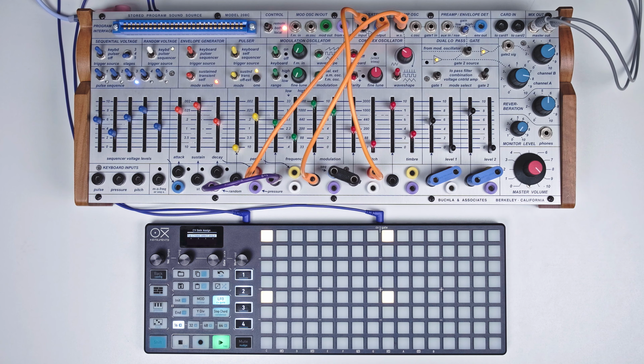Welcome to part 2 of the CV Gate tutorial. We covered the basics before, and in this one we are looking in depth at gates, modulation, accents, threshold and clock. With these two tutorials you'll be a master of CV Gate. Let's dive in.